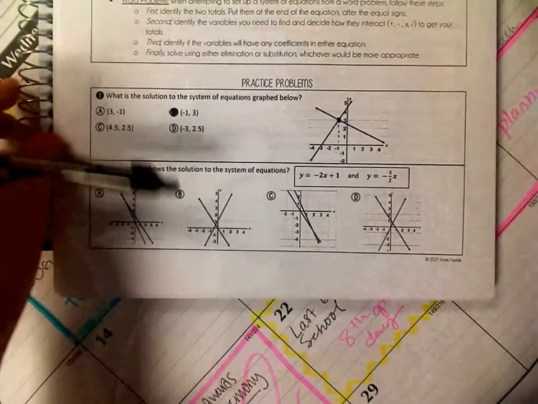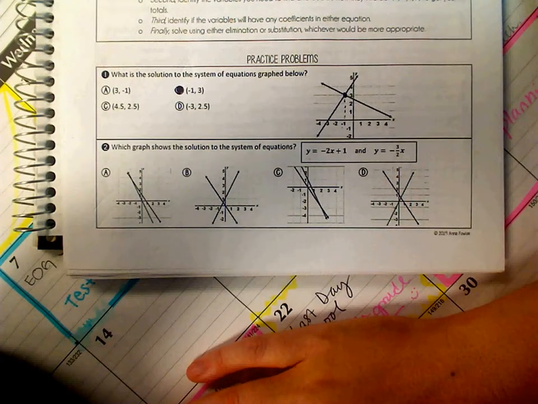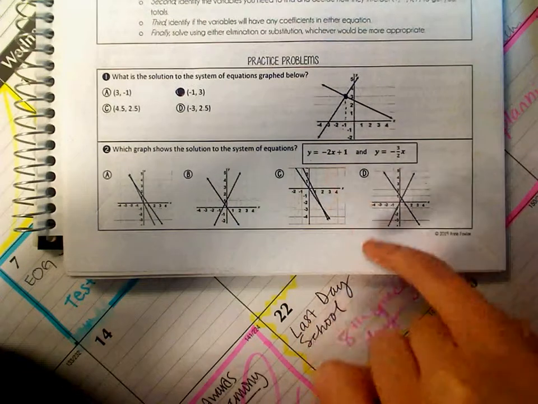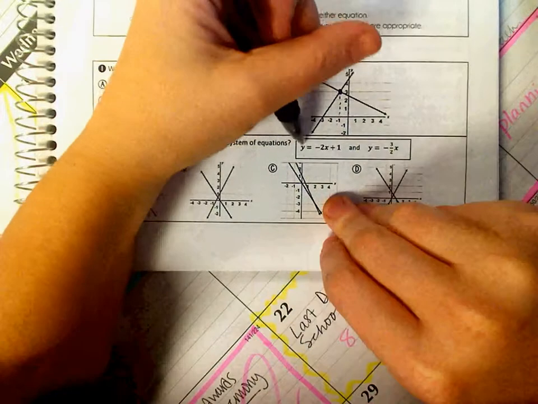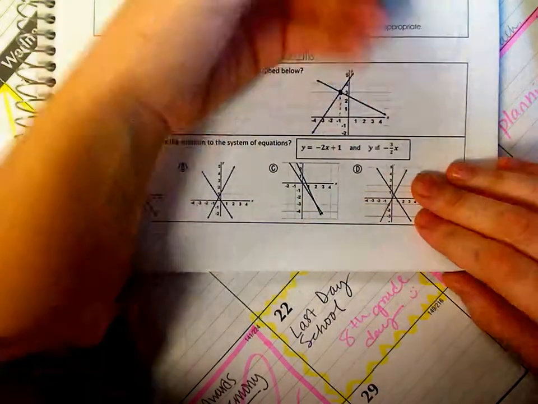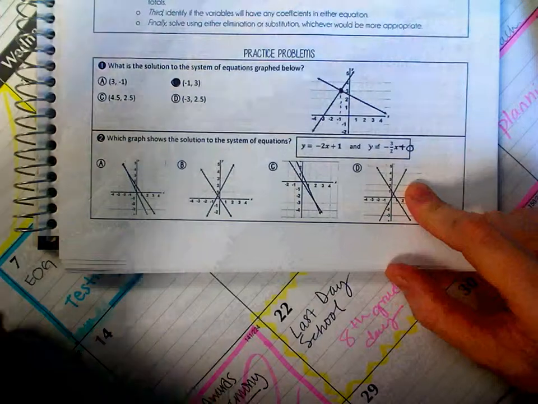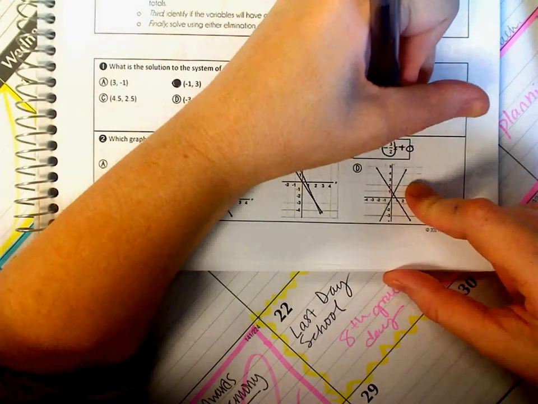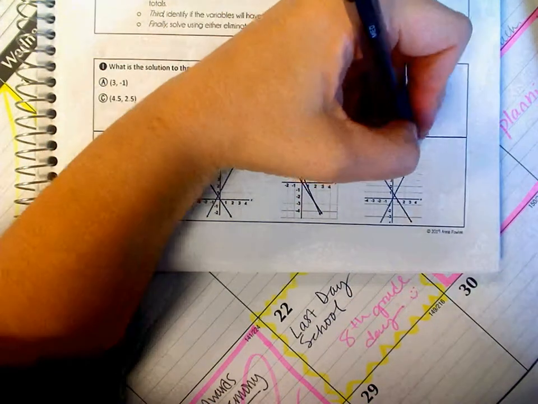Okay, so number 2 is asking which graph shows the solution to a system of equations. So here you're going to have to match up the two lines to the right answer choice. So let's look first. So y equals negative 2x plus 1, and then y equals negative 3 over 2 x, and for this one the y-intercept is 0. Okay? So you have two equations. Now both of them have a negative slope, so circle the slope. Both of them have a slope that is negative. This one has a y-intercept of positive 1, and this one has a y-intercept of 0.